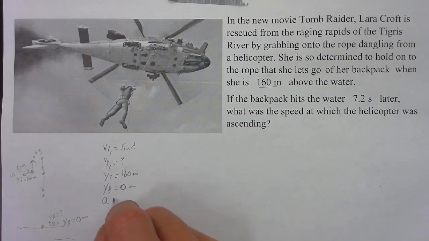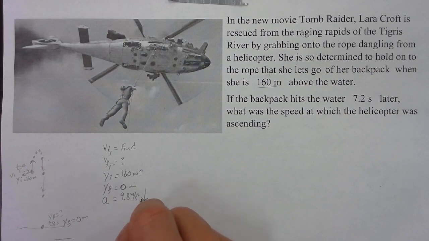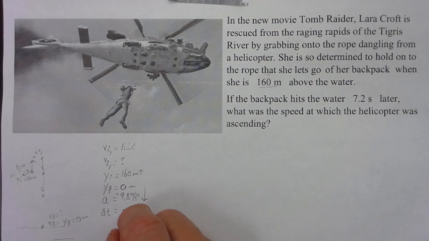The acceleration during this is g, which is 9.8 meters per second squared down. Down is going to be negative, so I can make that a negative. The time, the change in time between the release and the landing, is 7.2 seconds.